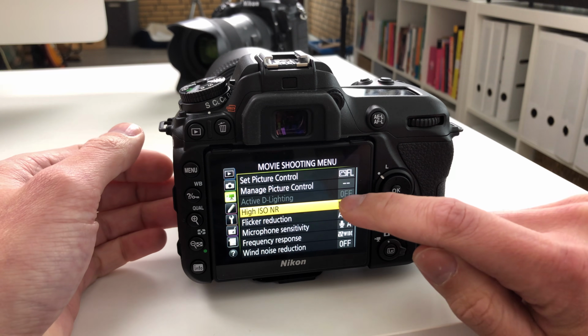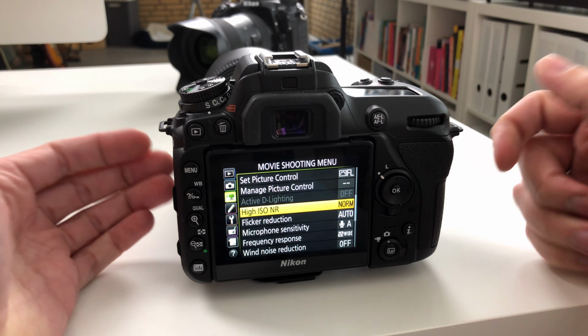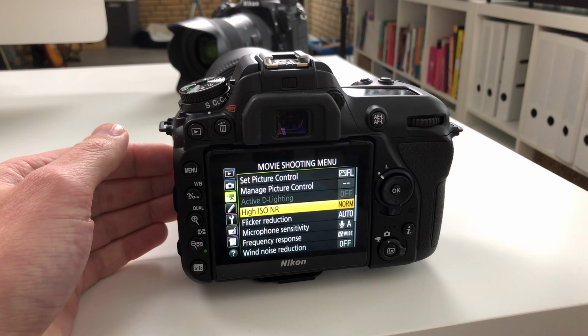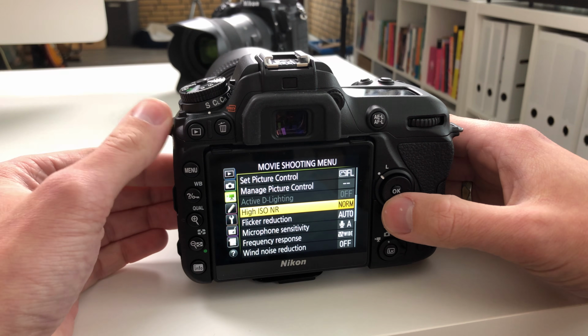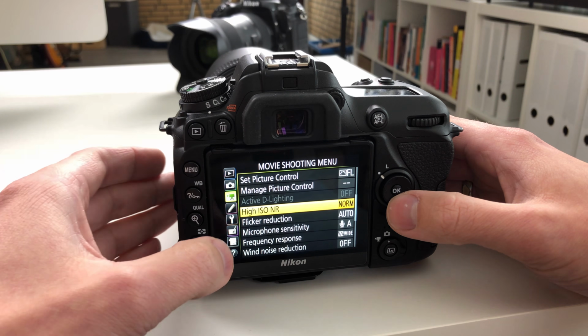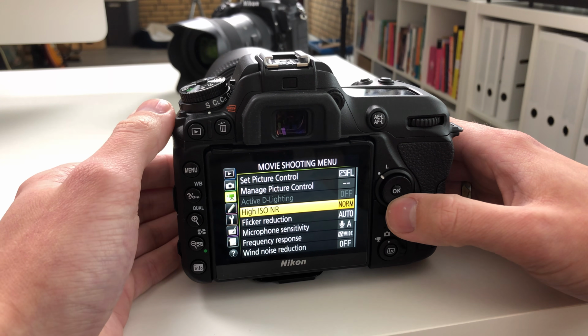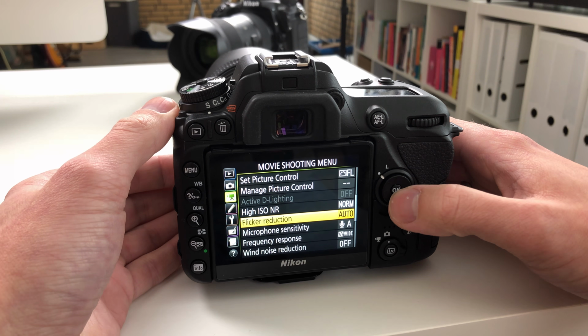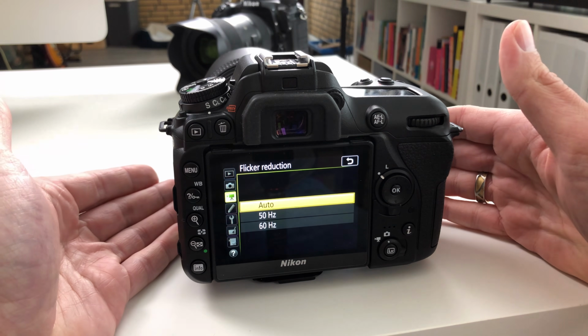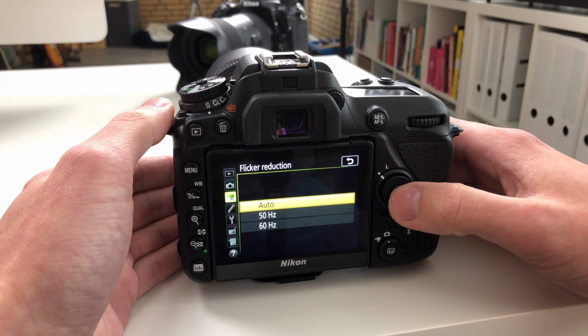You see here that active D-lighting is also grayed out after we have changed the image area and the frame rates. So high ISO noise reduction, we leave it to normal, it does a good job. Flicker reduction is set to auto. This function does a good job on auto as well.